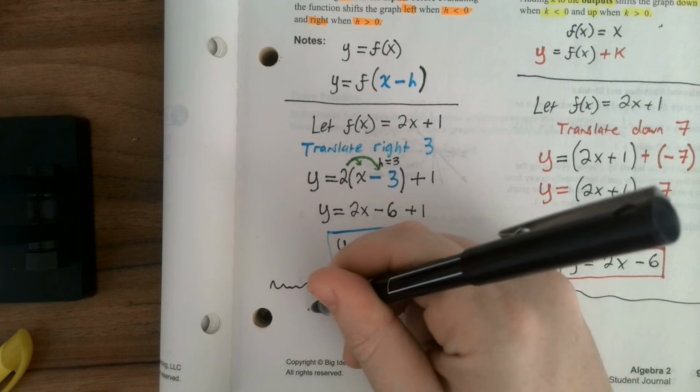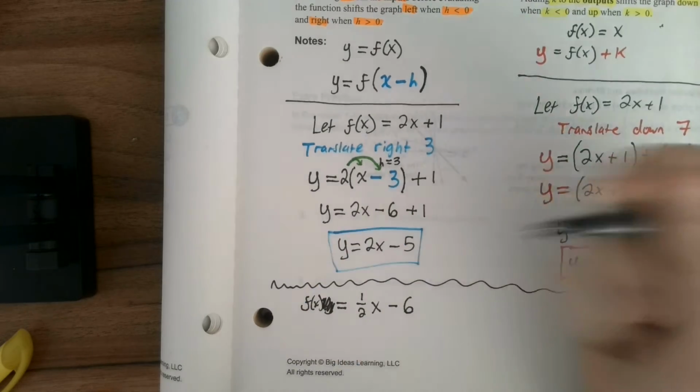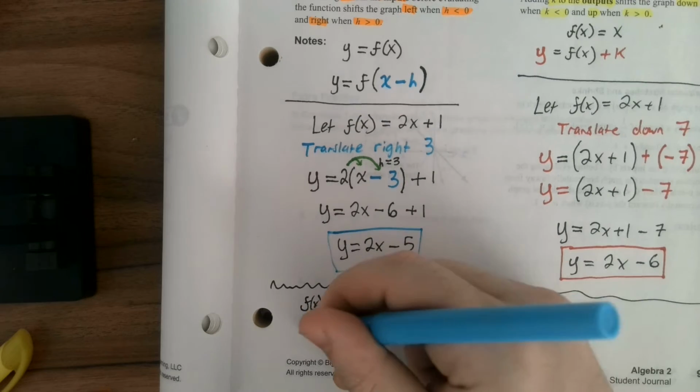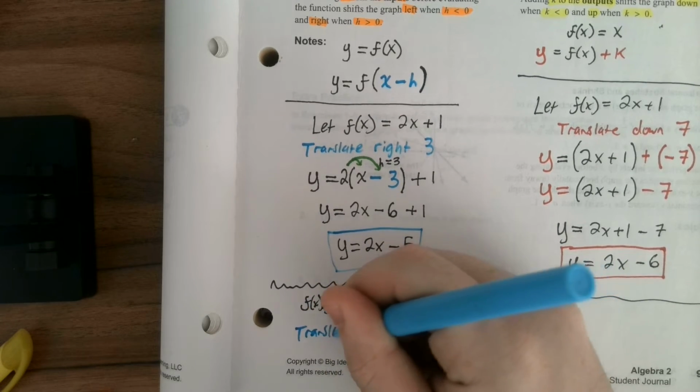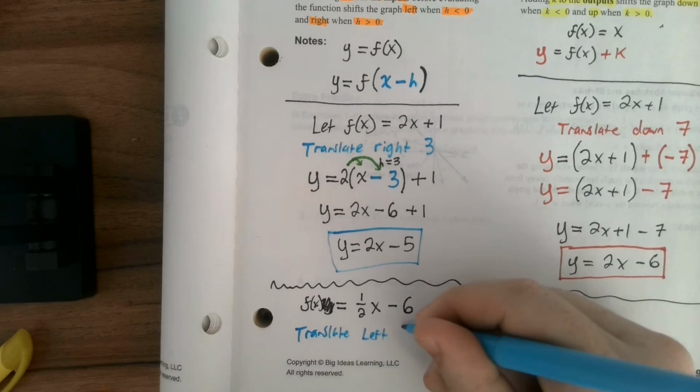In fact, sorry, this shouldn't be y, this should be f of x. I apologize. Y is our transformed version. If f of x equals 1/2 x minus 6, and I wanted to transform this by moving it left, let's do it left 4.